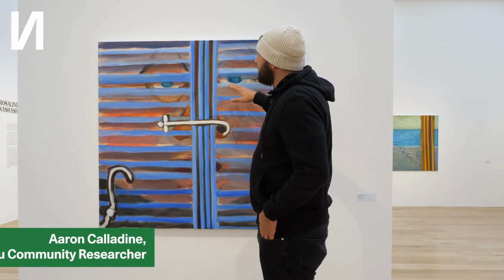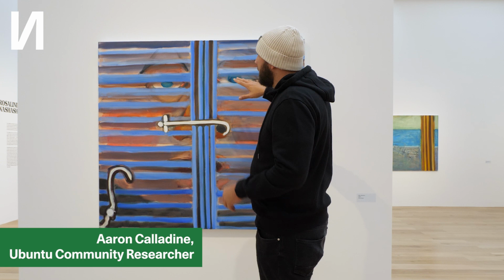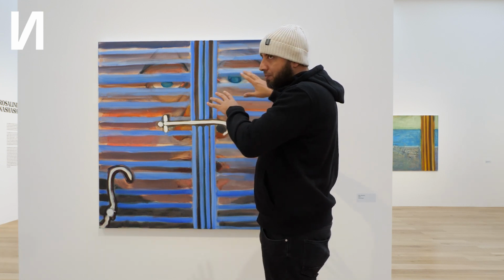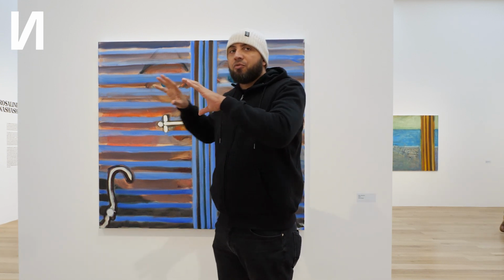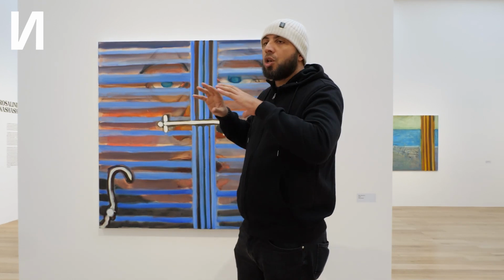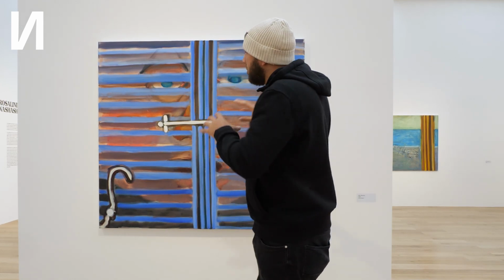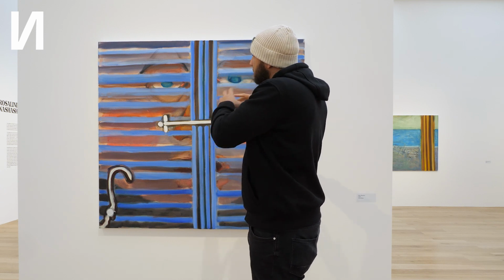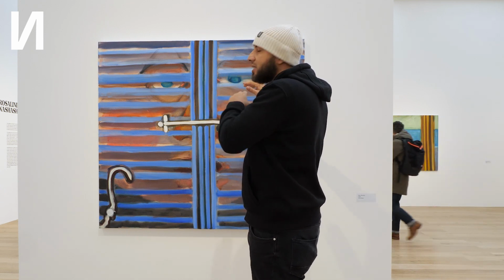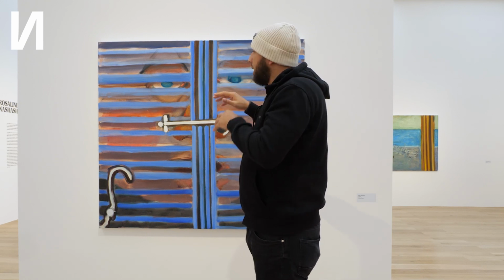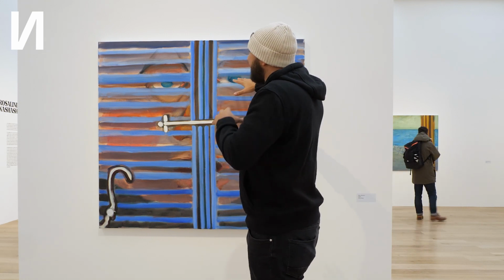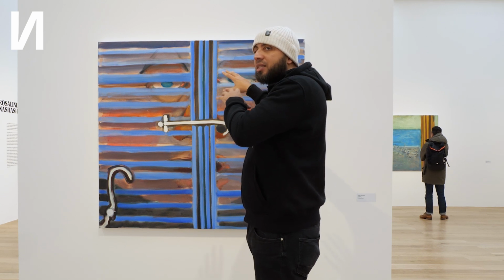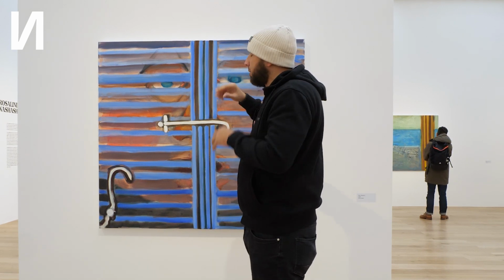So yeah, I was drawn to this piece because of the theme that Rosalind had picked up on throughout the exhibition, which was looking through. This one struck me as looking through, and it raised the question of whether we are looking from the inside or from the outside.